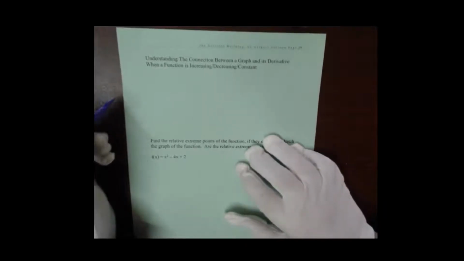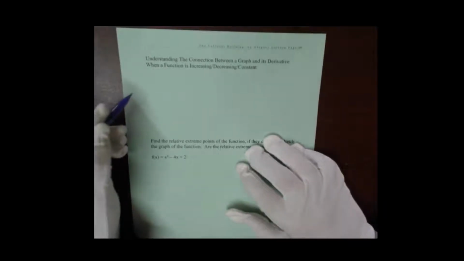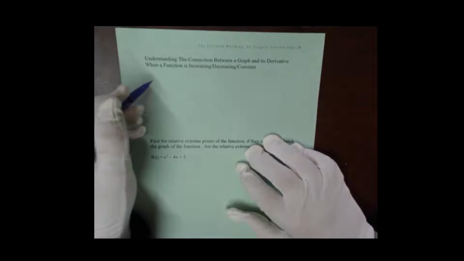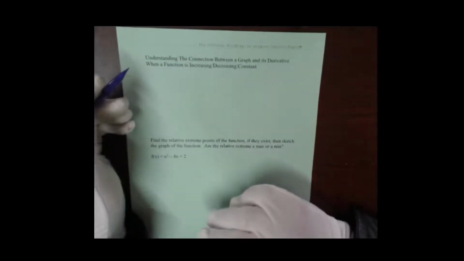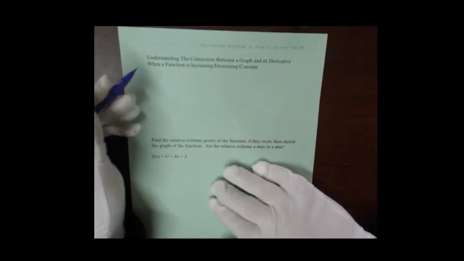All right, let's begin the next section by understanding how the derivative can help us with graphs. There's something important to understand about the derivative. As we know, the derivative is the slope of a function at a point, and what that means is that we can tell, just based on the derivative, when a function is increasing or decreasing.